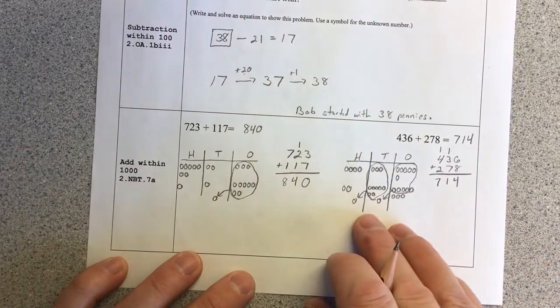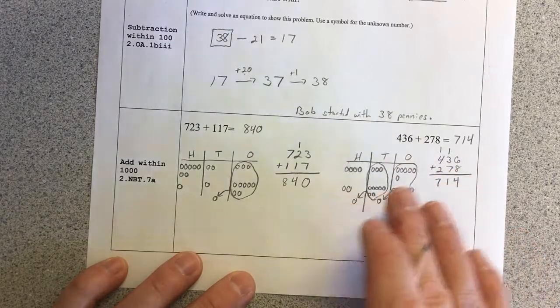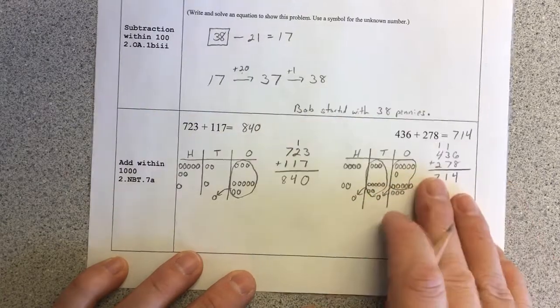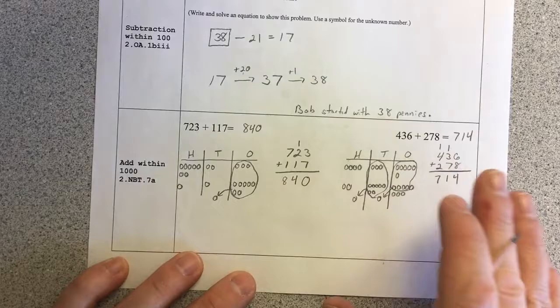So if you're comfortable with the place value, start to do it this way so you can make that connection to the algorithm. If you're using the algorithm, that's fine, but make sure you show your work.